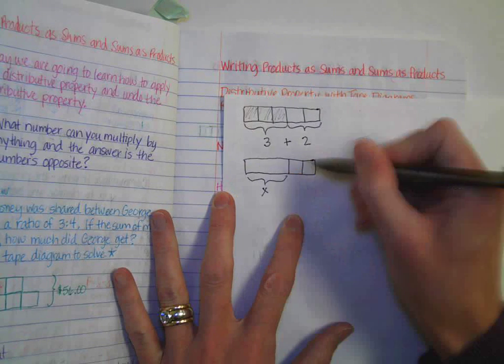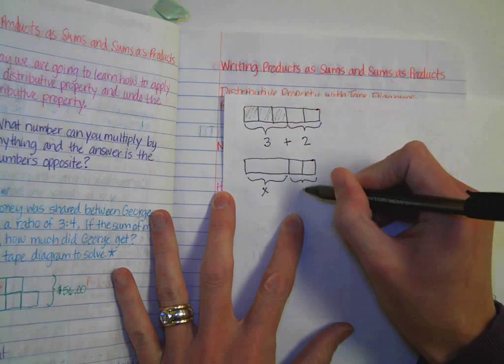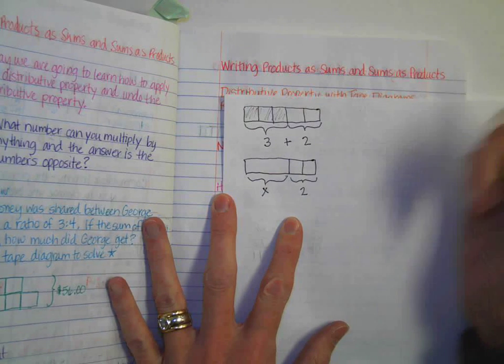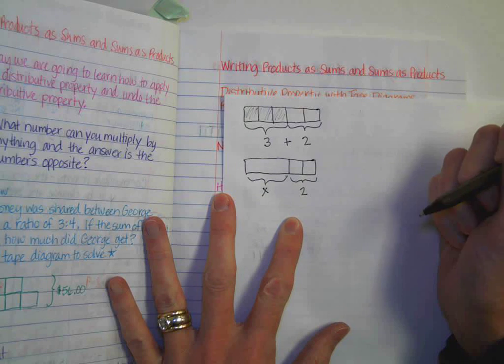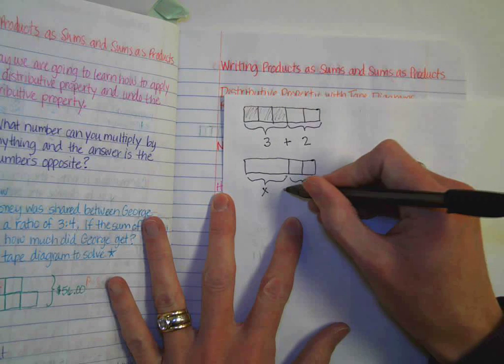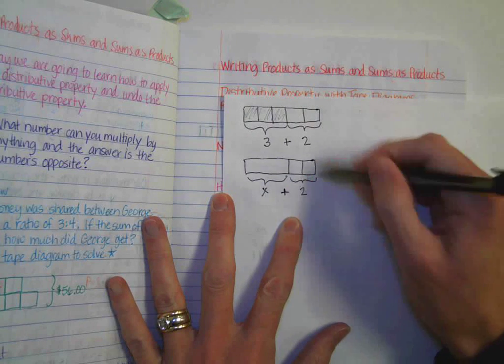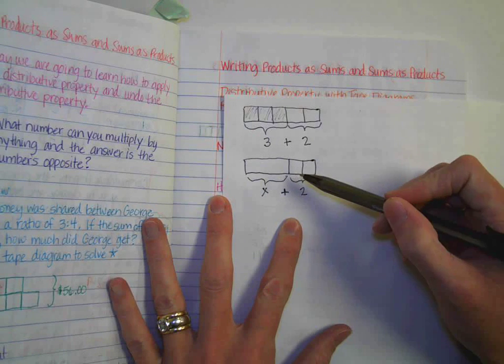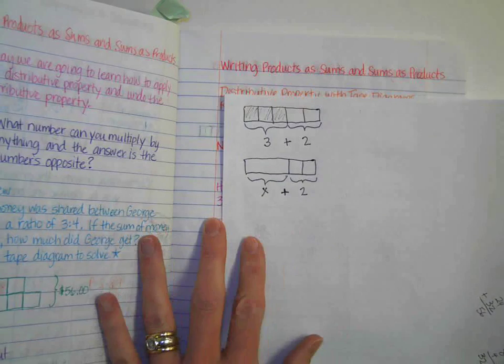So right here, this would be x, and this right here would be 2. And we don't know what x is, so we just drew a size, but we don't know what it is. So we can't divide it into parts. But we do know that it's being added because it's all in the same tape. So x plus 2 would look like this in a tape diagram, okay?